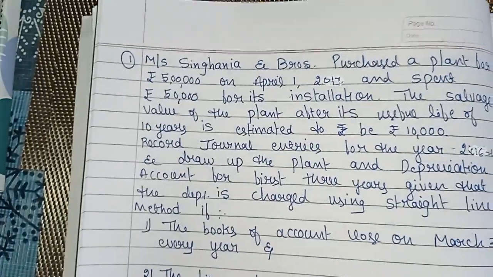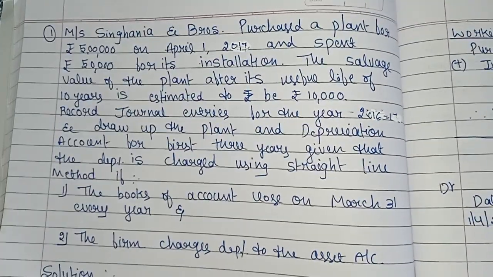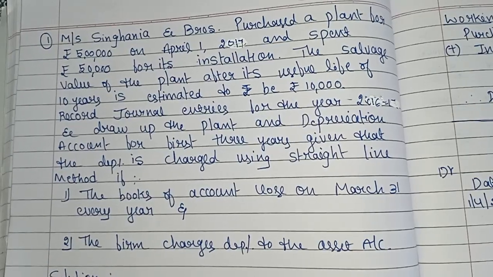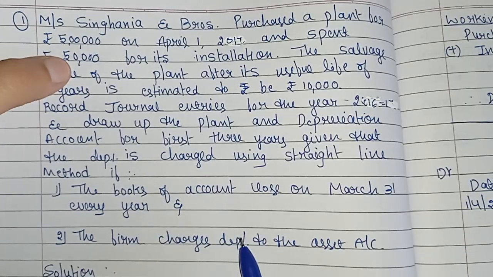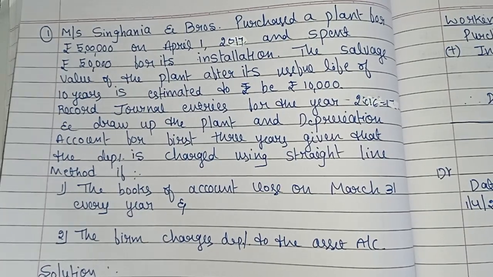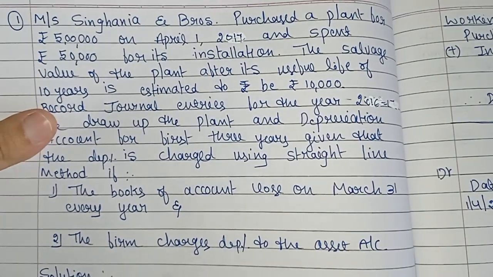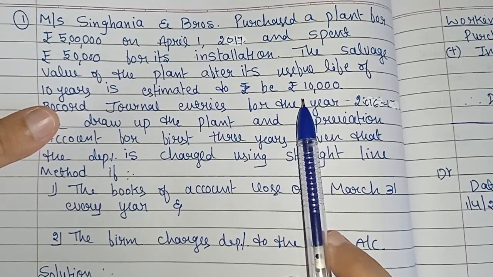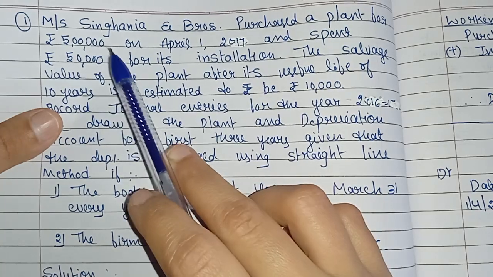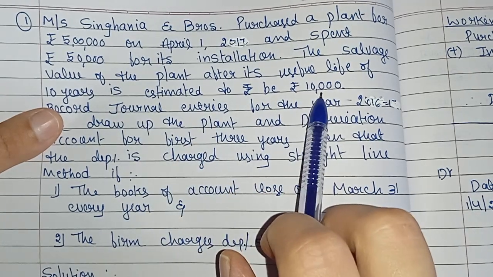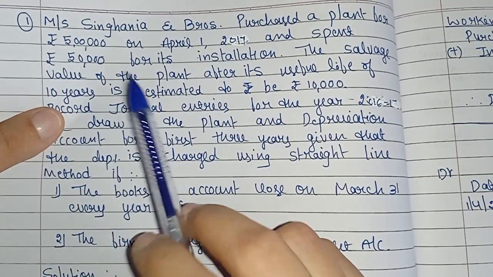See here, Singhania purchased a plant for rupees 5 lakh on April 1st 2016 and spent rupees 50,000 for its installation. It means we have to take into account 5 lakh plus 50,000 for its installation, and the salvage value of the plant after its useful life of 10 years is estimated to be rupees 10,000. So the original cost of the plant is 5 lakh plus 50,000, and we need to deduct the salvage value, that is rupees 10,000, and divide it by 10 years. So we will get the depreciation amount.